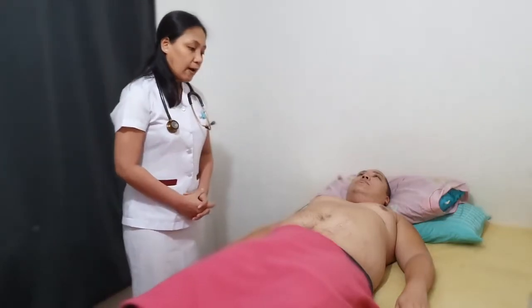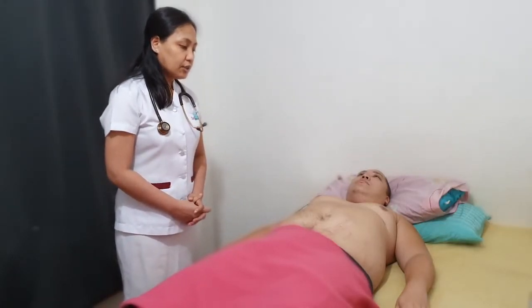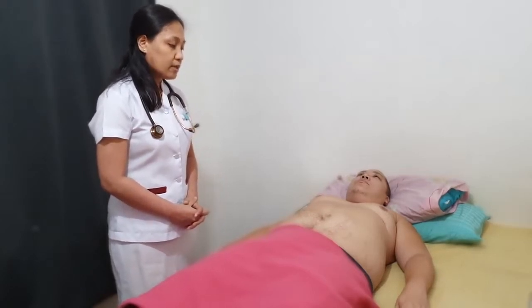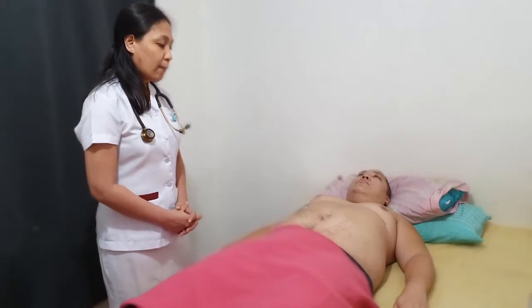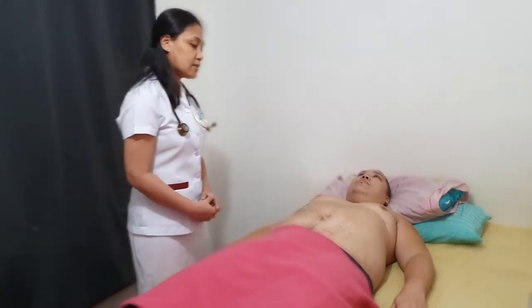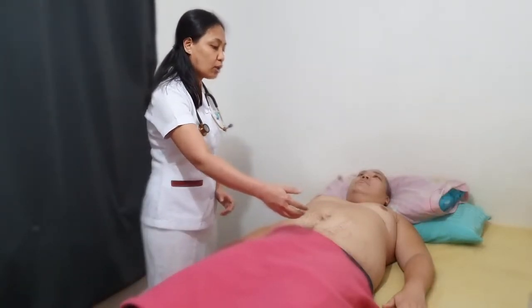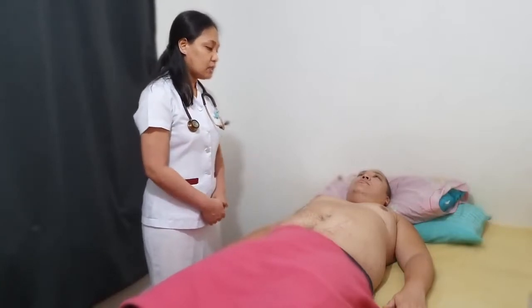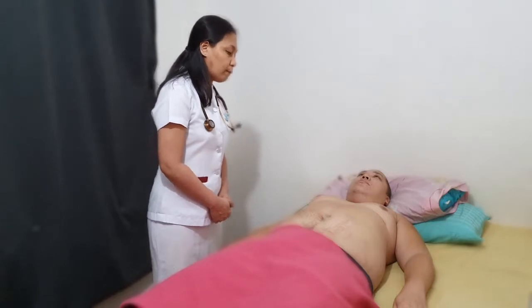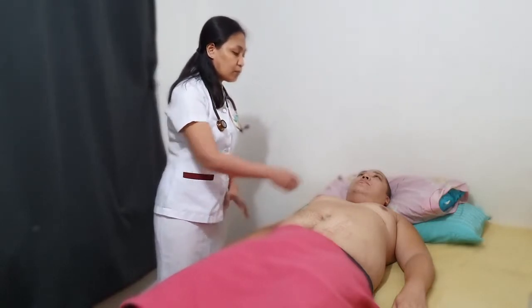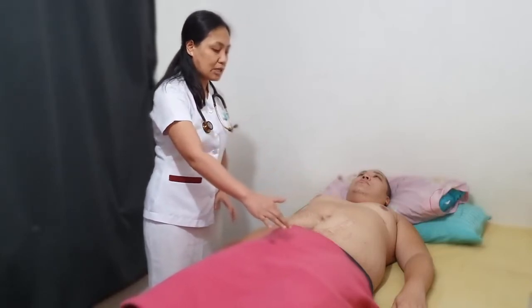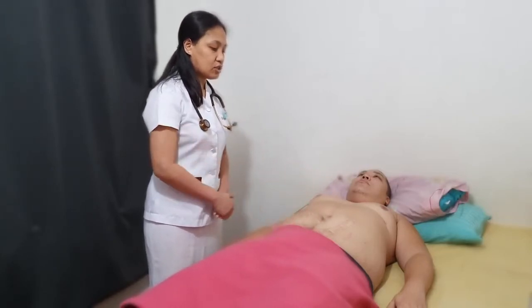Per our conversation earlier, these surgical marks were from his previous appendectomy. So he has a surgical scar on his right lower quadrant, and he also had an exploratory laparotomy, so the surgical cut goes from his epigastric area down to the hypogastric area.